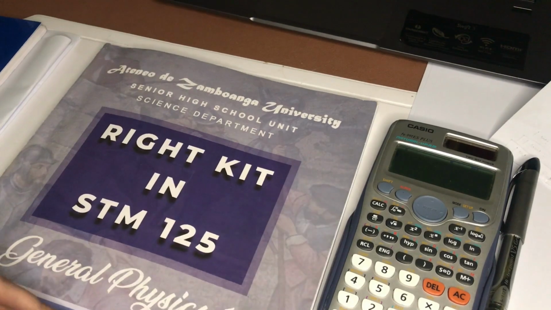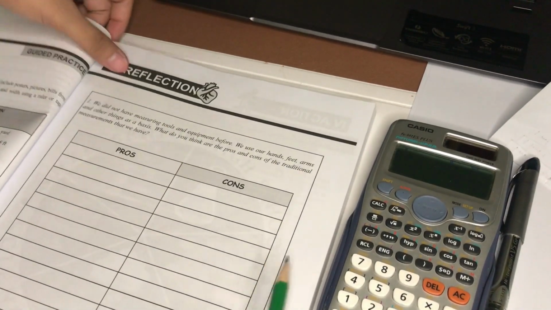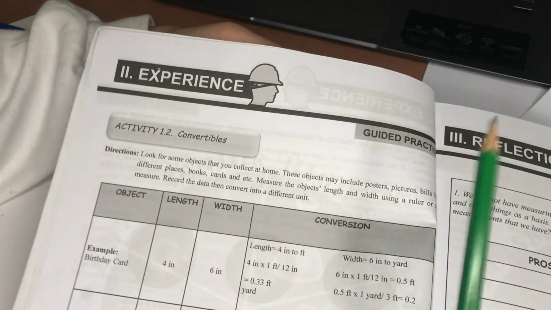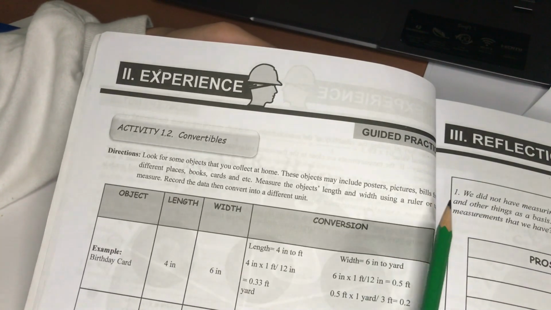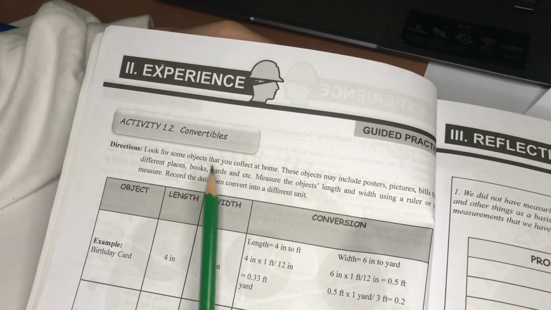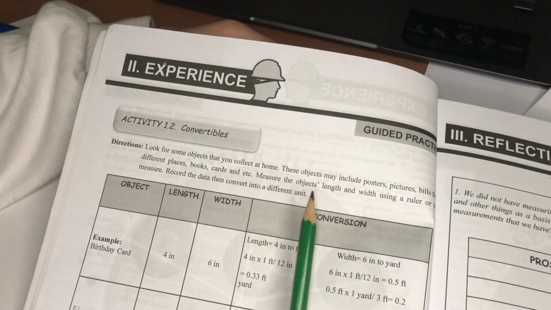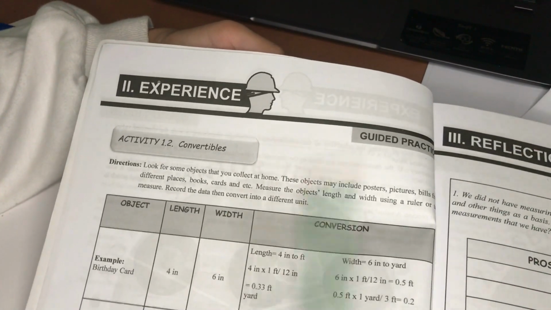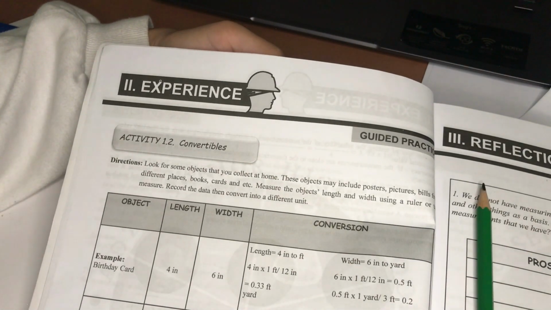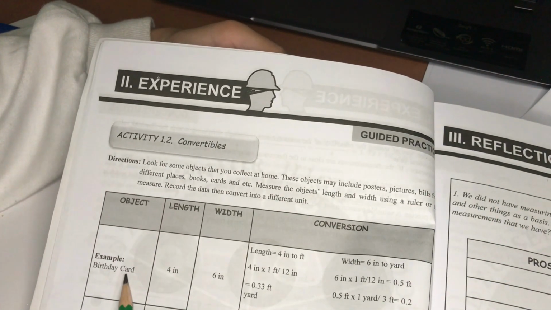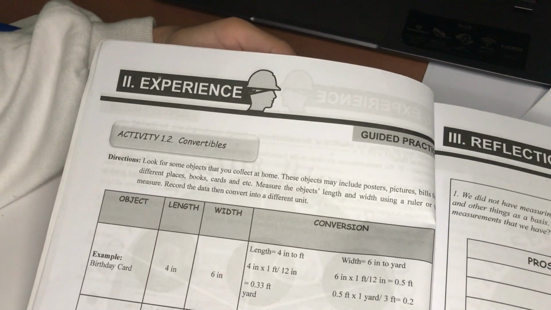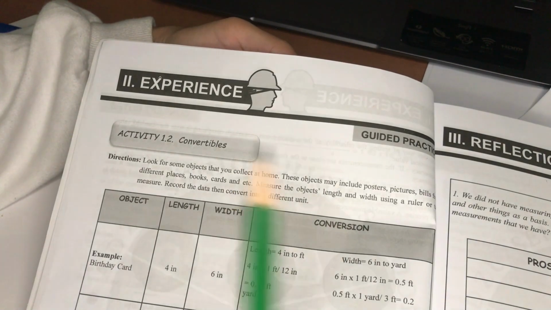So first, we have here the lesson 1 guided practice about measurements, where we are asked to look for some objects that you collect at home. These objects may include posters, pictures, bills from different places, books, cards, and etc. Measure the object's length and width using a ruler or a tape measure and record the data, then convert it into a different unit. So here they gave us an example of a birthday card with a length of 4 inches and a width of 6 inches. Here they show us how they converted it into foot and yard.